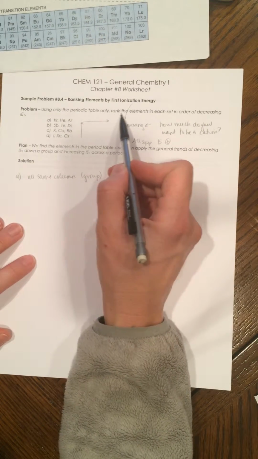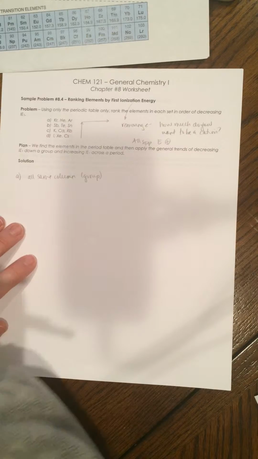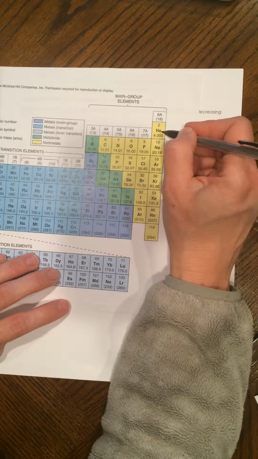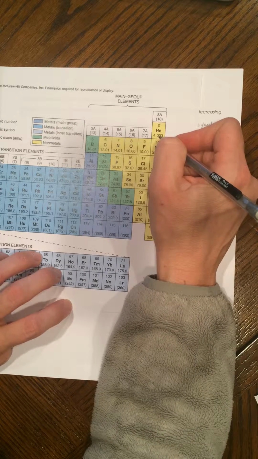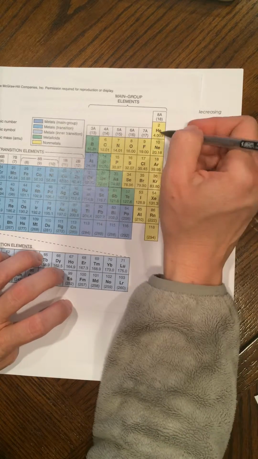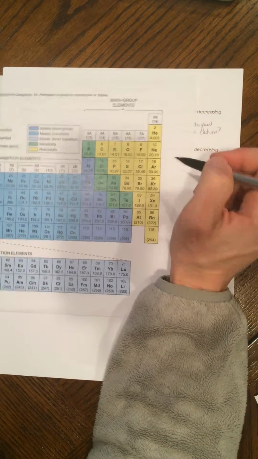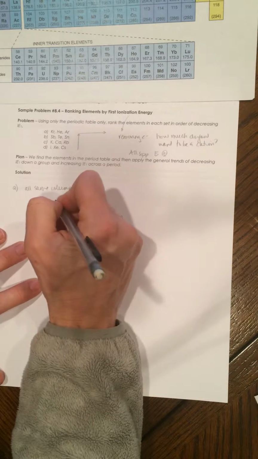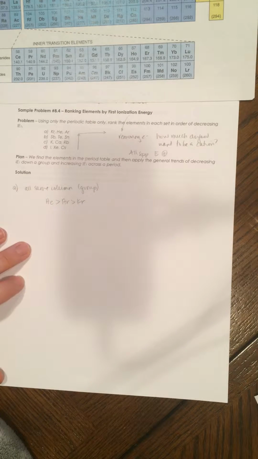And this problem asks us to rank the elements in order of decreasing first ionization energy. So the largest ionization energy is going to come first. That's going to come from our smallest atom, because those electrons in helium are closest to the positively charged nucleus, so they're going to be attracted the most and held the tightest. So helium is going to be first, then argon, then krypton. Okay, so the trend is helium will have the largest ionization energy, then argon, and then krypton.